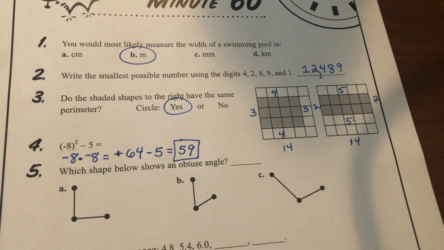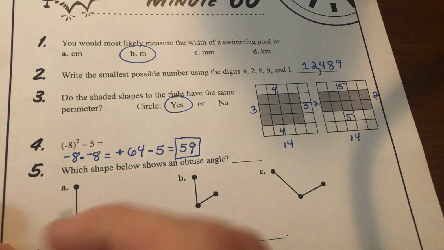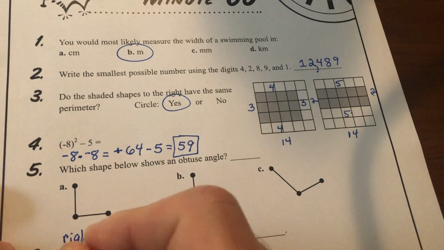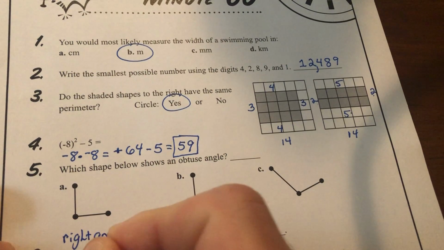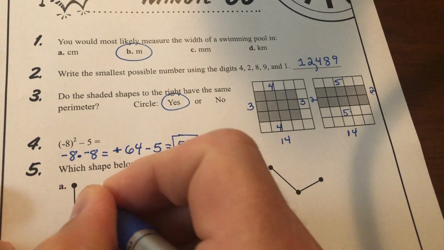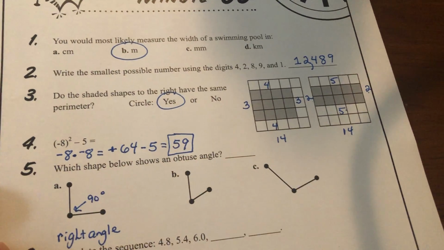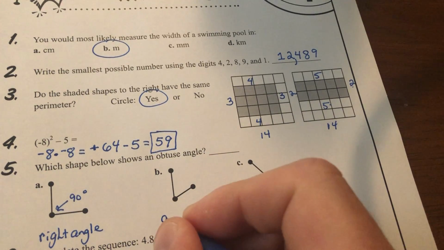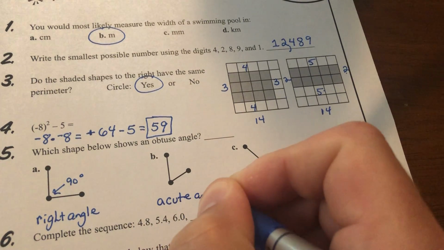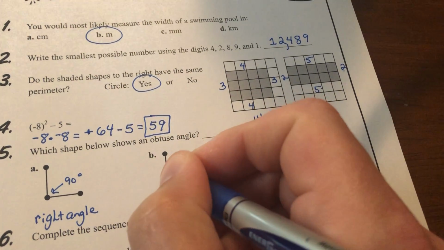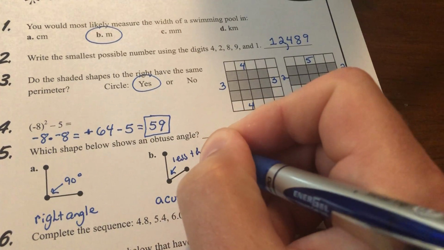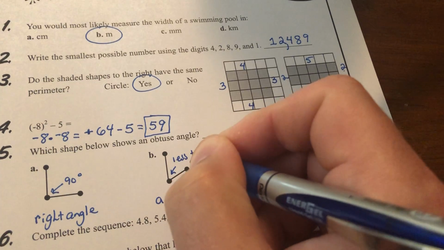Which shape below shows an obtuse angle? So A is a right angle. That angle right there is 90 degrees. B is an acute angle, and that's because that one is less than 90 degrees.